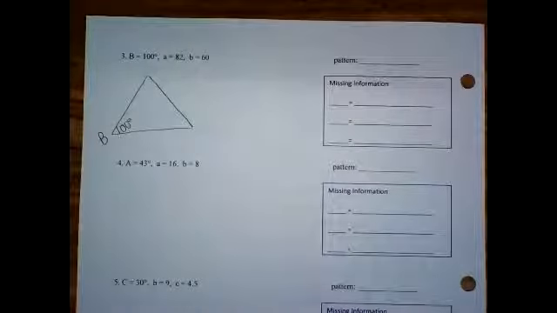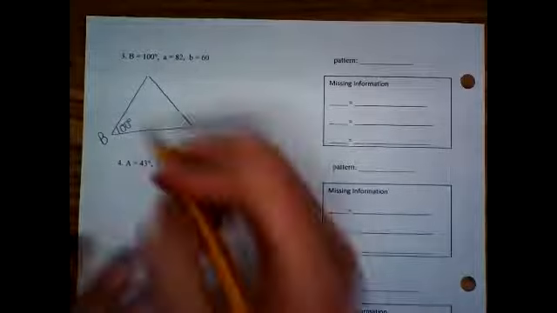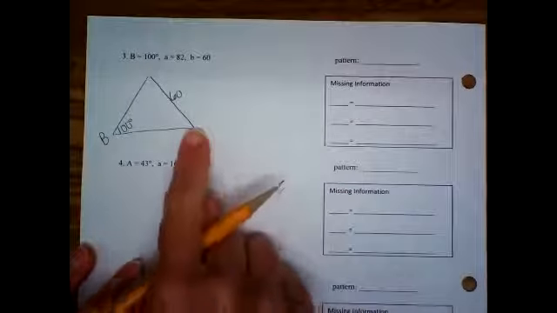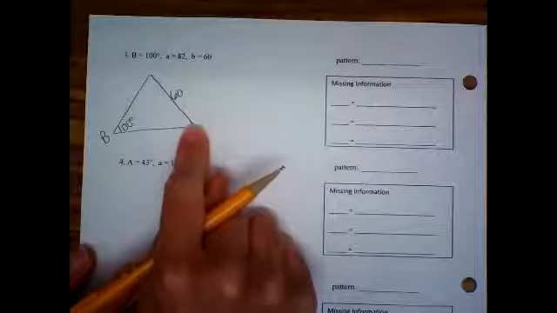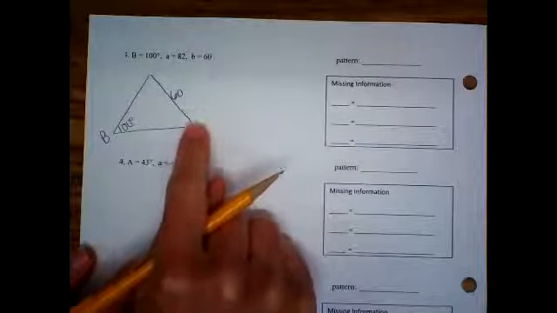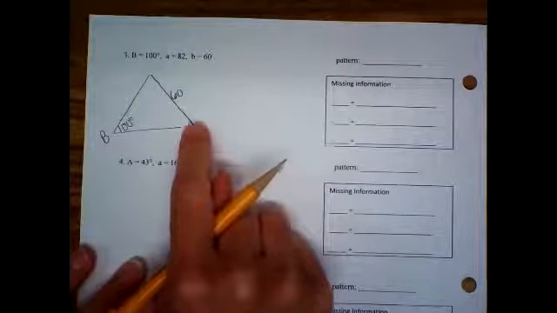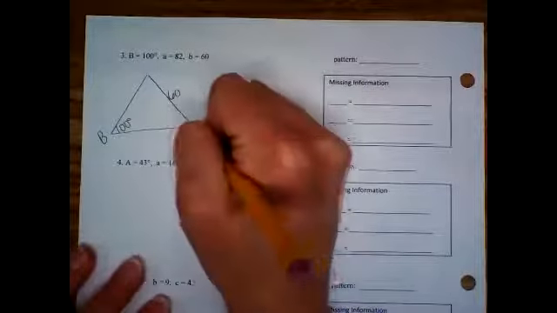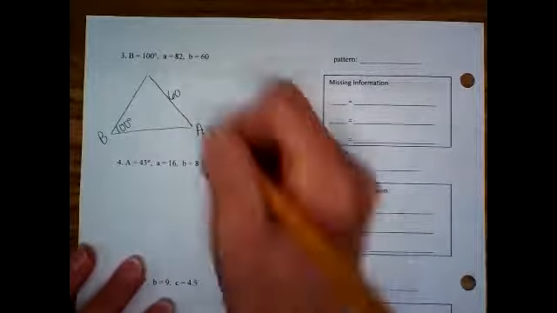100 degrees would be obtuse. Across from that, little b is 60. And then you want to go down to the bottom right. Now I don't have another angle, but I do have another side that I want to go across from that. So is this one going to be A or C? And so across from that, you'll have 82. C is the one we don't have.